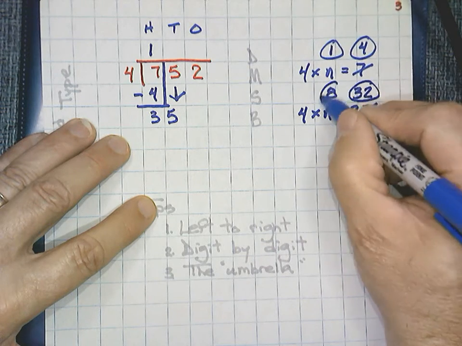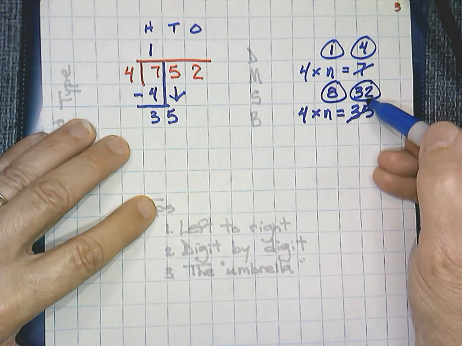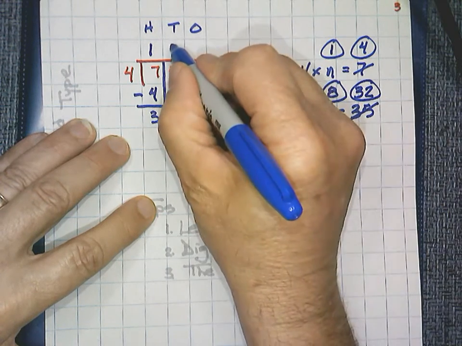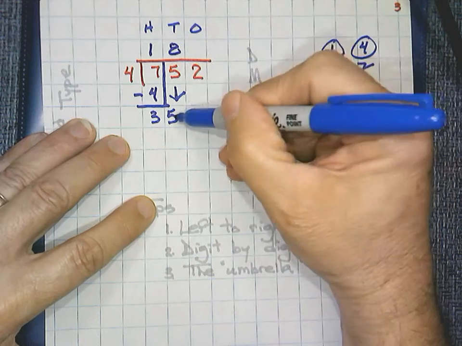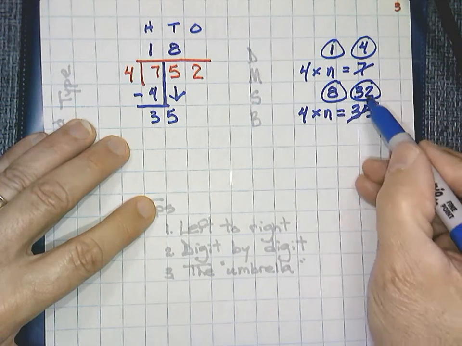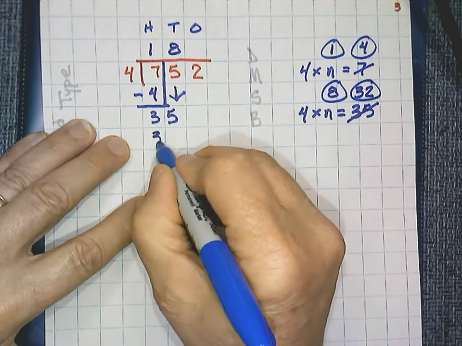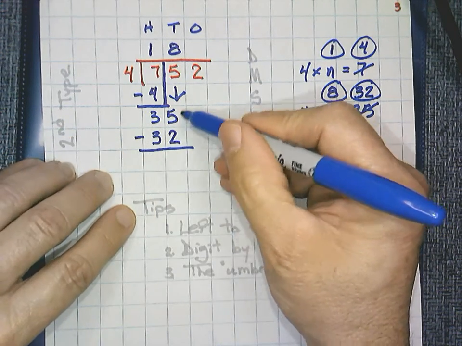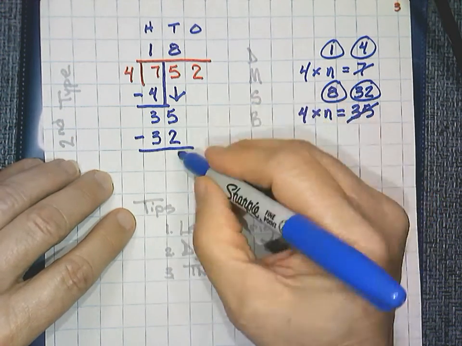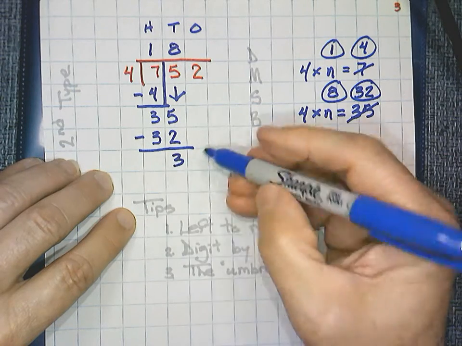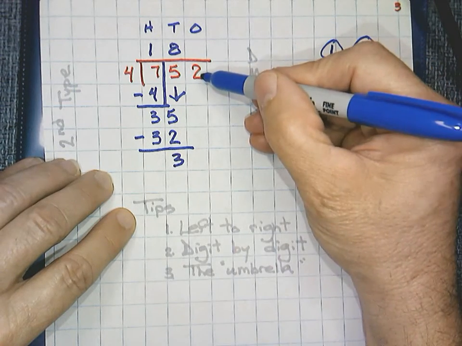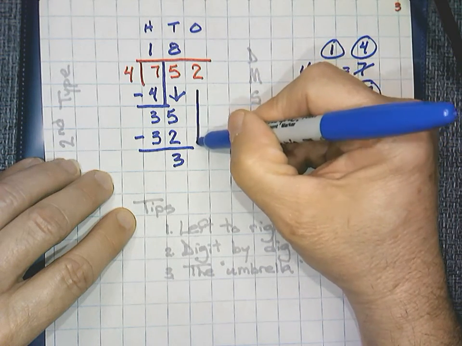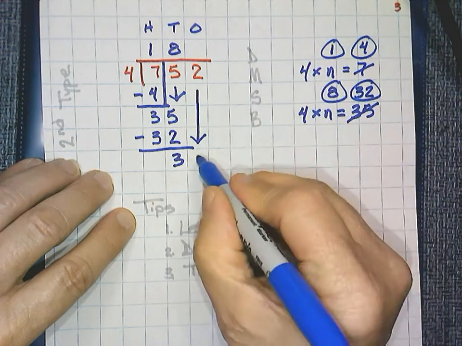I'm going to circle both numbers and use both numbers. This 8 goes over here. Notice that it's above the 5 in the tens, and the 32, like always, comes down here. When we evaluate that, they are not the same, they are different. We subtract and get a 3. Notice, though, that we still have another number to bring down.